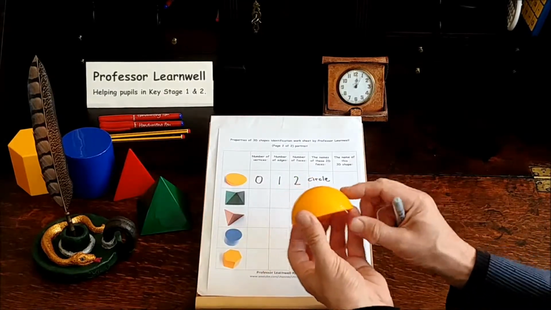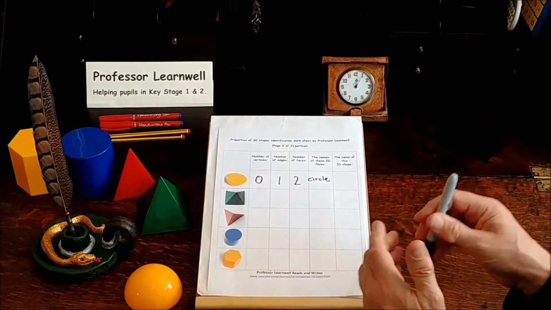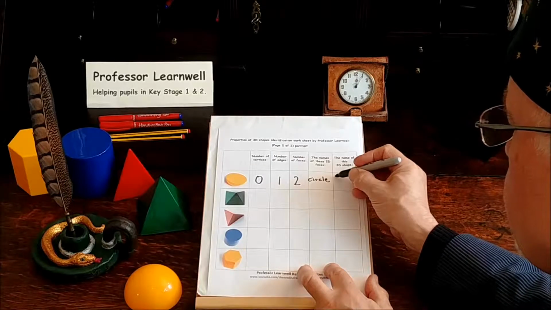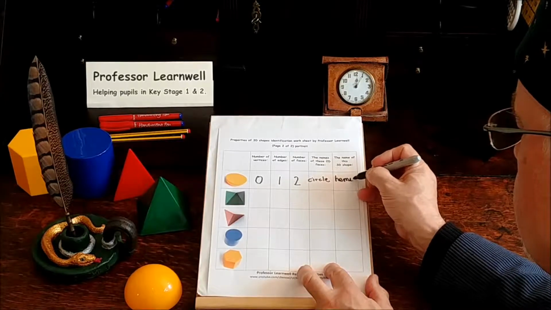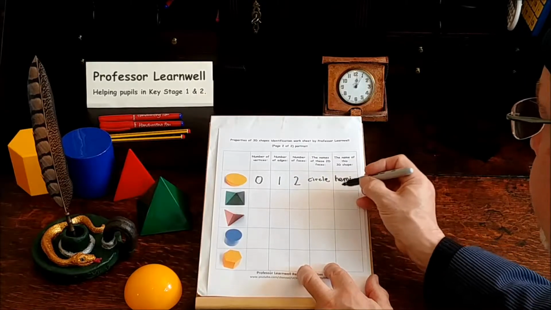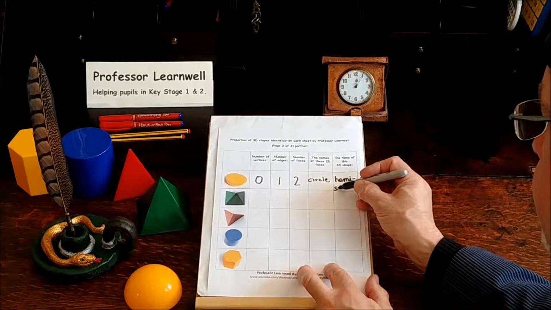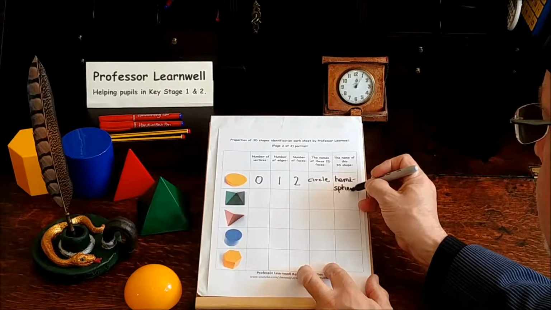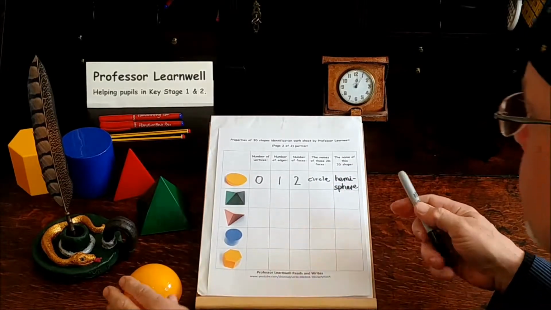Now the name of this 3D shape, not exactly a half sphere, but what we call a hemisphere. I'll put a hyphen just there, and the spelling of sphere, quite tricky. Hemisphere.